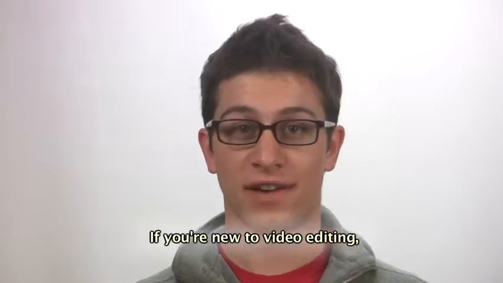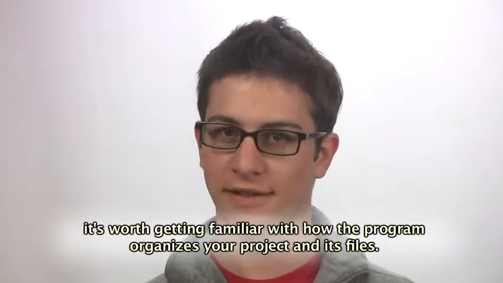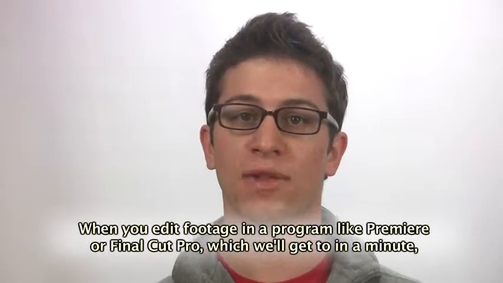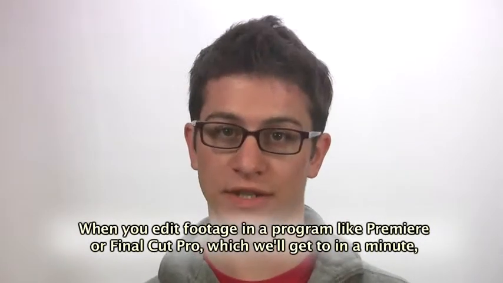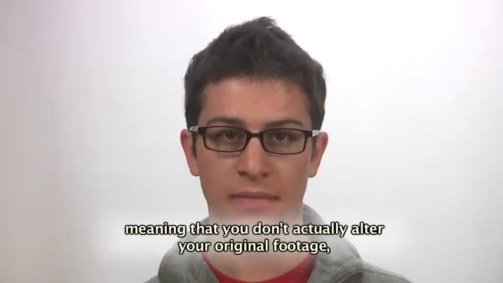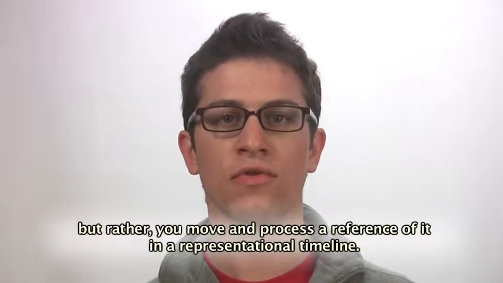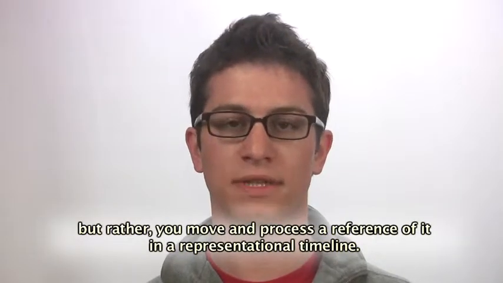If you're new to video editing, it's worth getting familiar with how the program organizes your project and its files. When you edit footage in a program like Premiere or Final Cut Pro, which we'll get to in a minute, the sequencing and editing occurs in a referential manner, meaning that you don't actually alter your original footage, but rather you move and process a reference of it in a representational timeline.